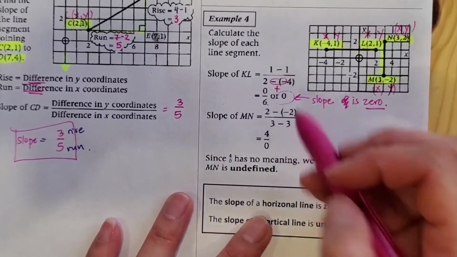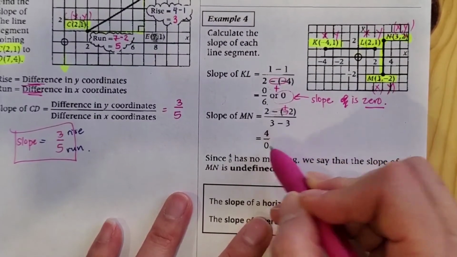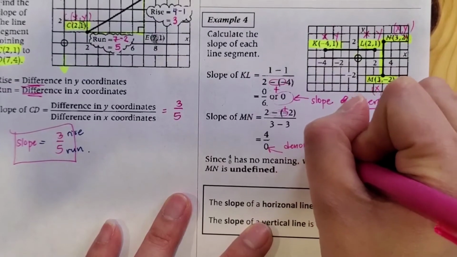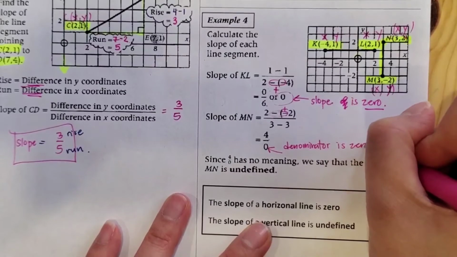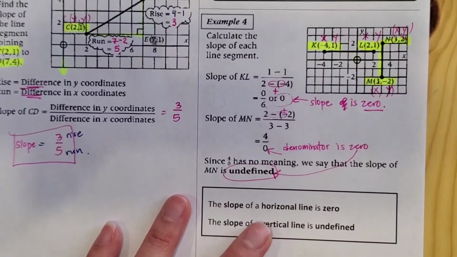So what happens there is that 2 plus 2 is 4, and 3 minus 3 is 0. Whenever the denominator is 0, it means that your slope is undefined.